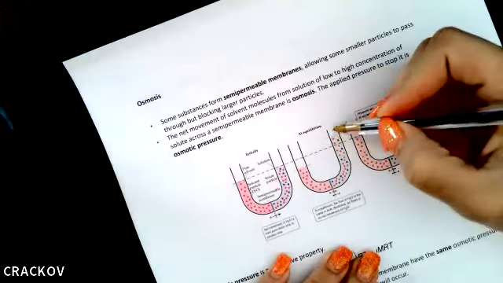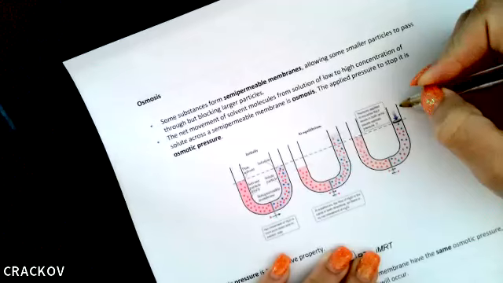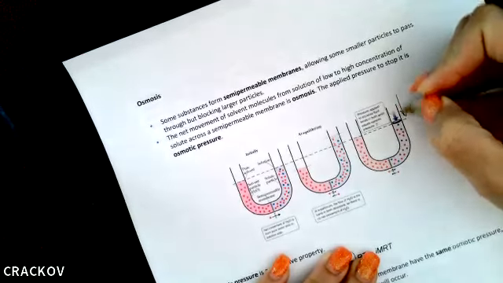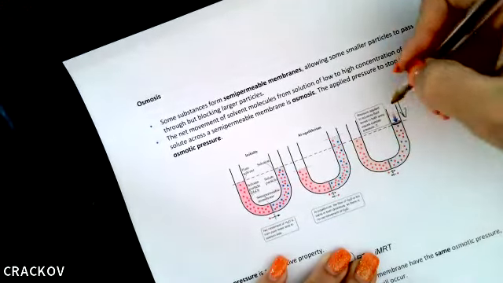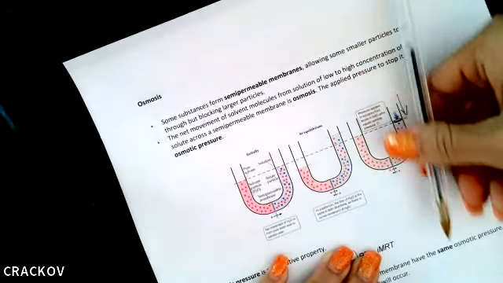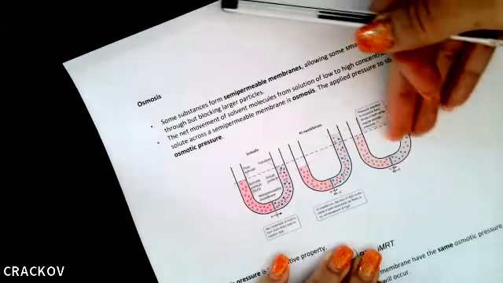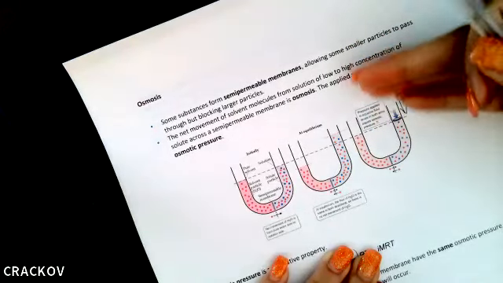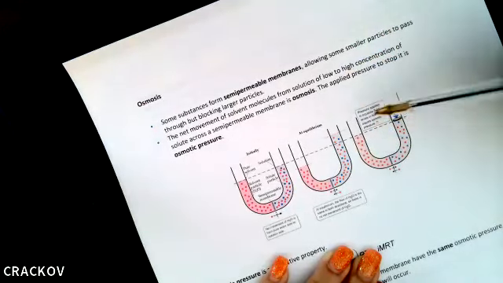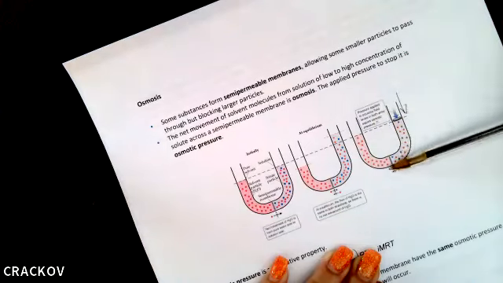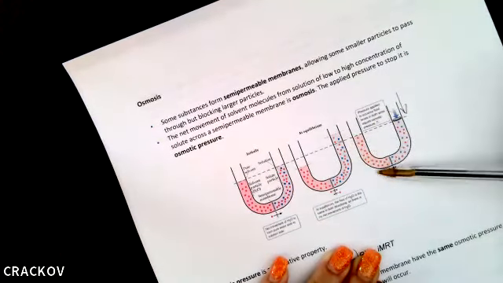Are you seeing this picture? This pressure was applied, so the fluid level here decreases, and the water came back here.